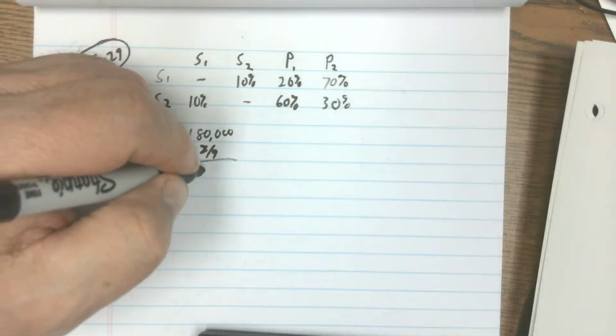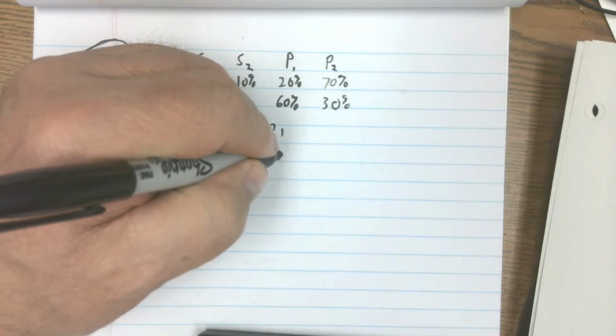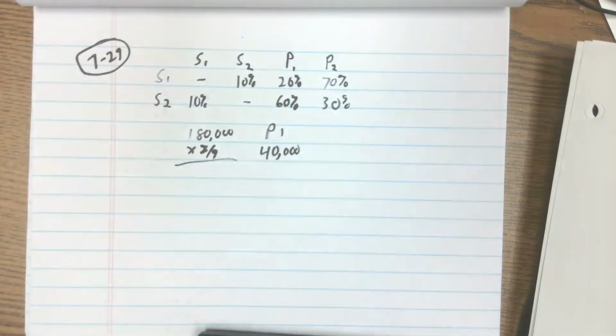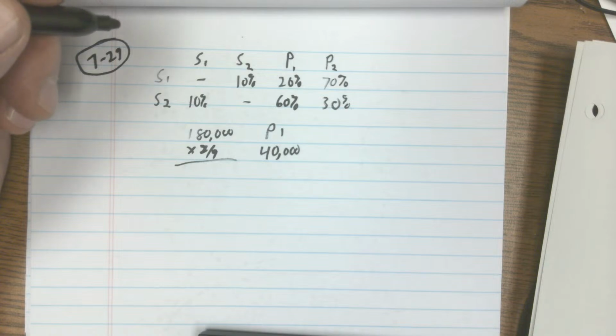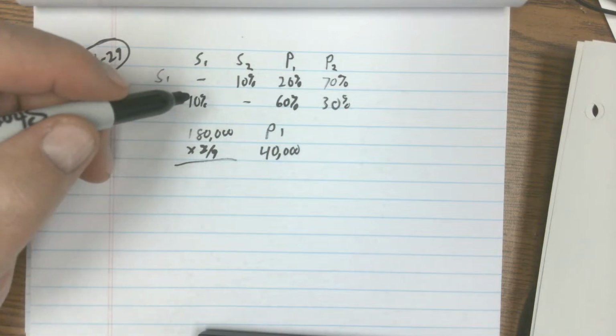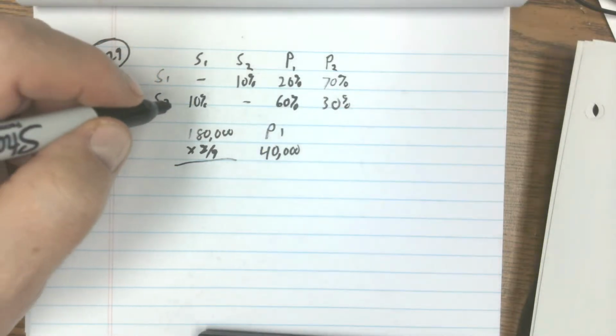And that will be 40,000 from S1. From S2, we're going to have 60 and 30 is going to be 90 again.